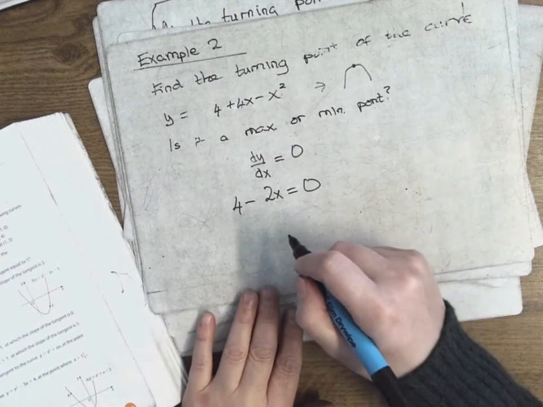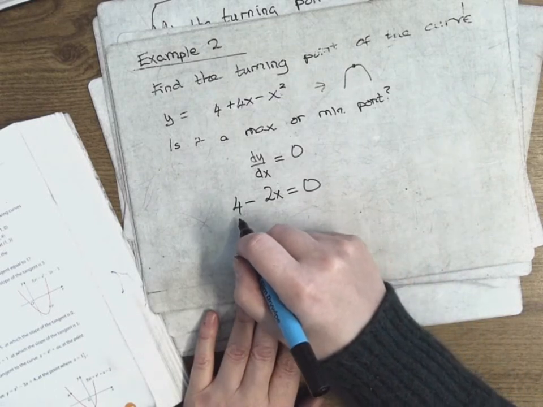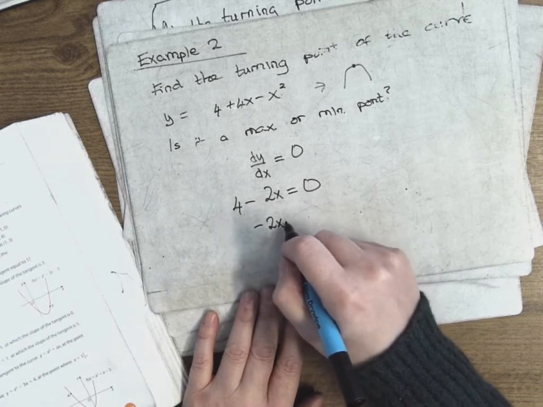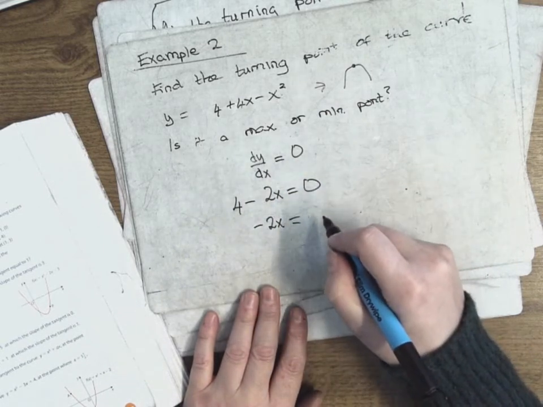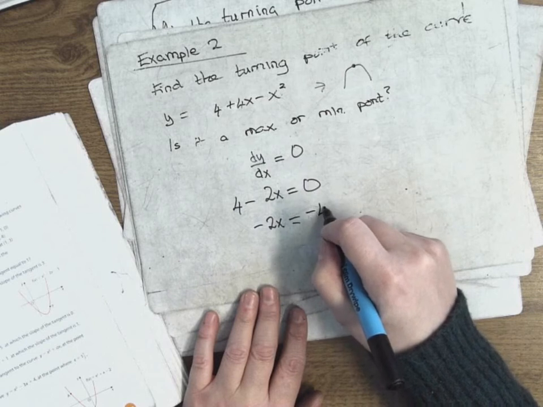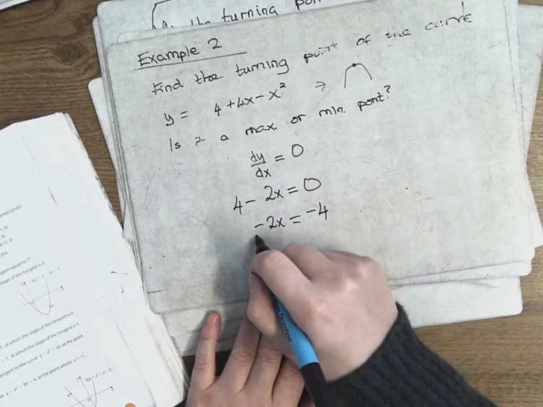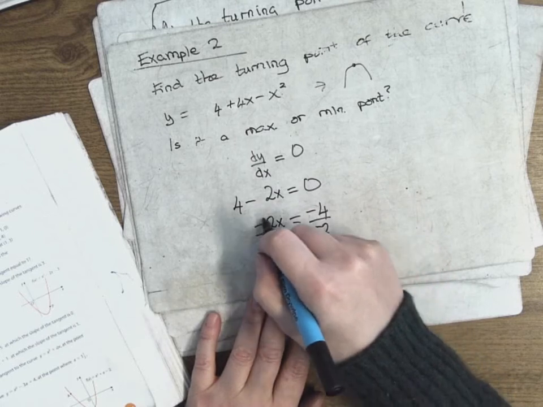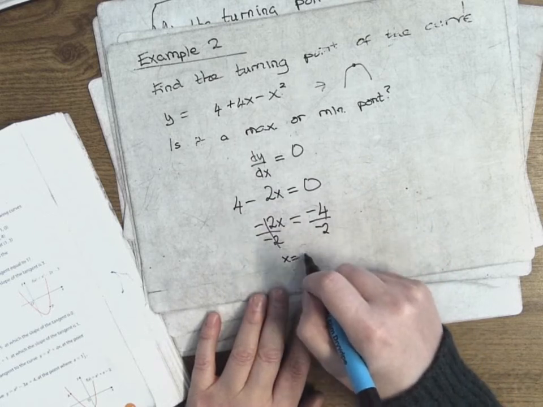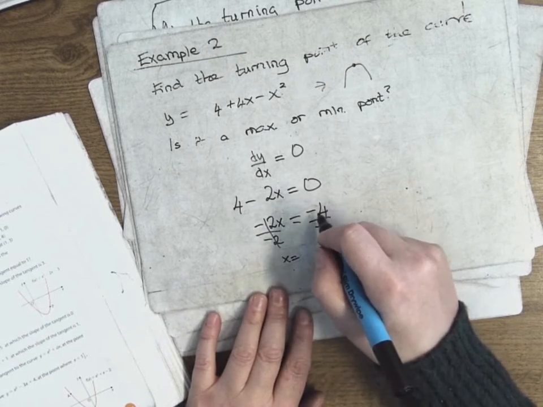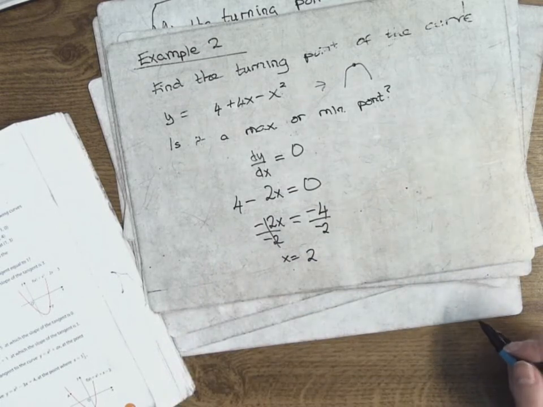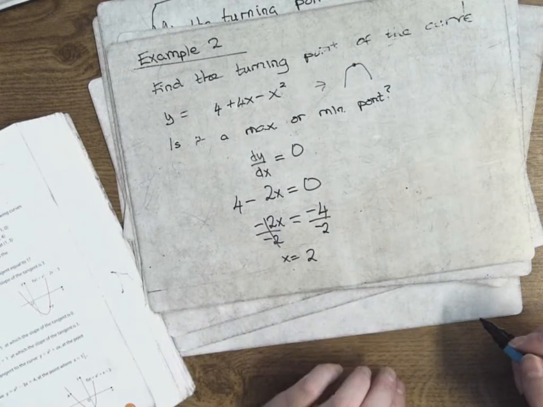x is on one side, numbers on the other. So 4 is moving, minus 2x stays put. The 4 comes over the wall and becomes a minus 4. There's a minus 2 stuck to the x, so that means divide each side by minus 2. And you end up with x is equal to, a minus divided by a minus is a plus, 4 divided by 2 is 2. So x is equal to plus 2. So I need to find out what y is.